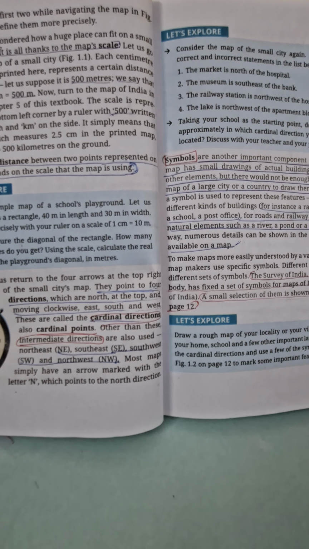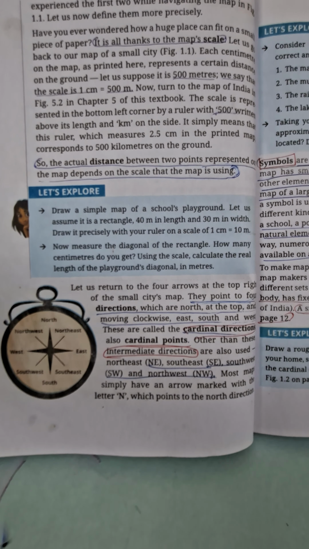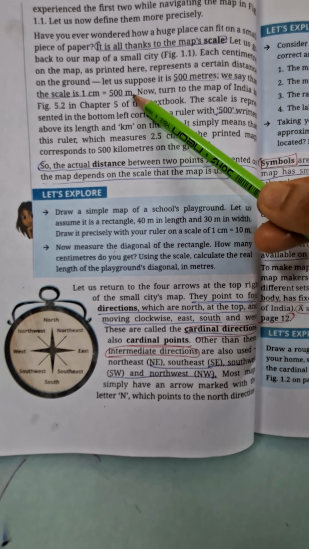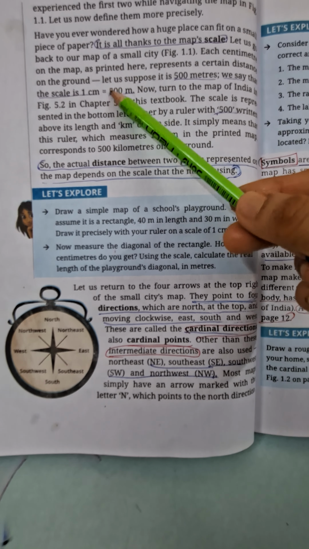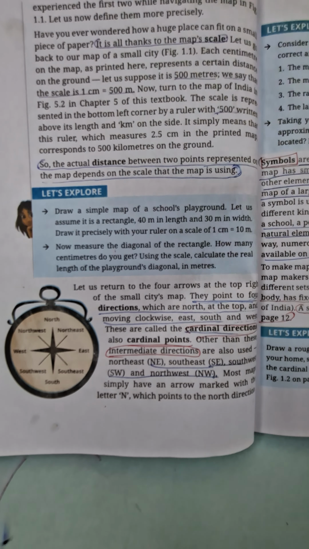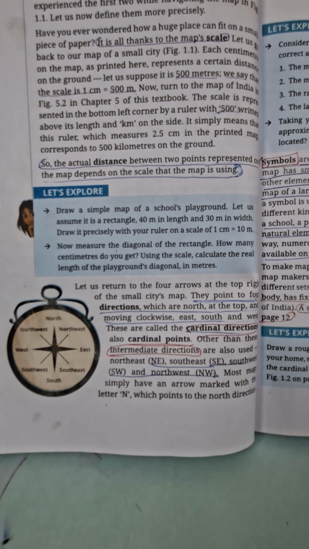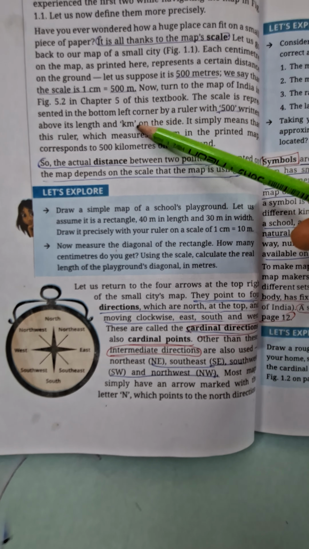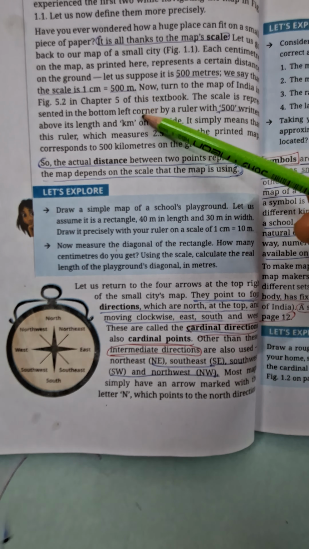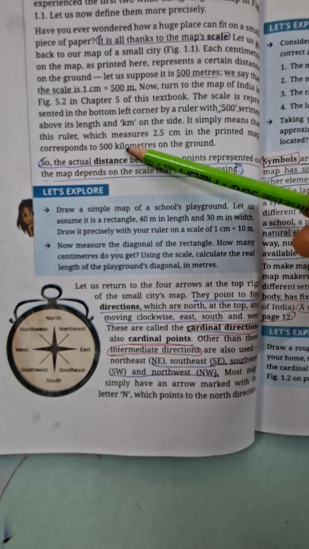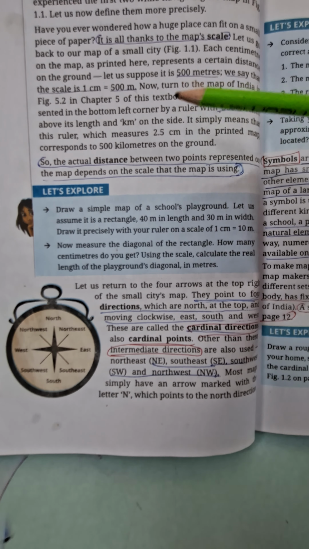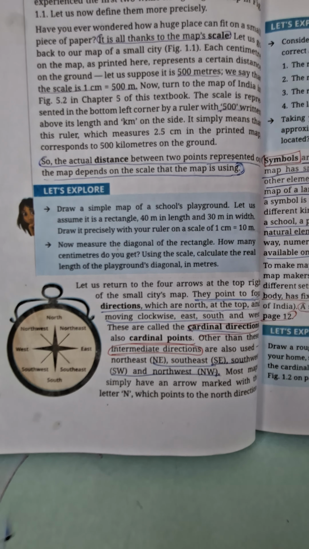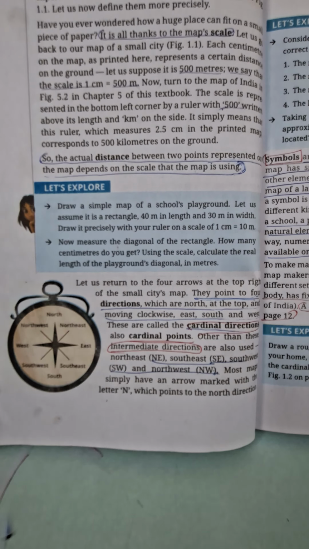Like for example, it is given that 1 centimeter is equal to 500 meters. So that means actual distance on the ground is 500 meters, but on the map it is equal to 1 centimeter. You cannot have a map which can show the exact distance, not possible, because it is a small piece of paper. So this is where the scaling helps. This is the importance of scale, and it tells the ratio between the 2 points on the map to the actual distance on the ground. Okay, this is what is called a scale.